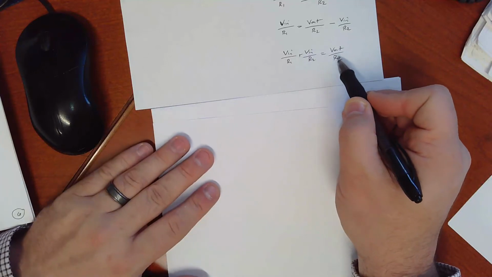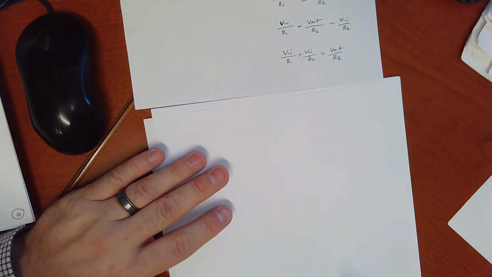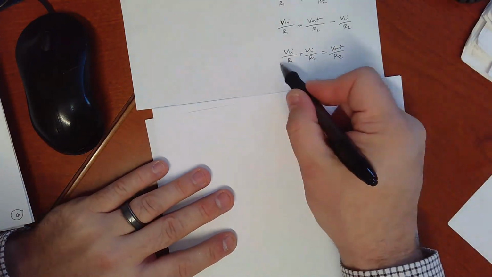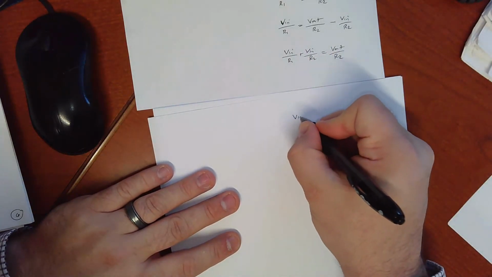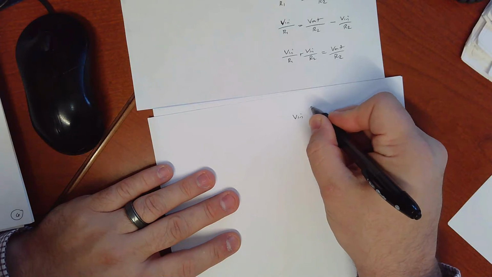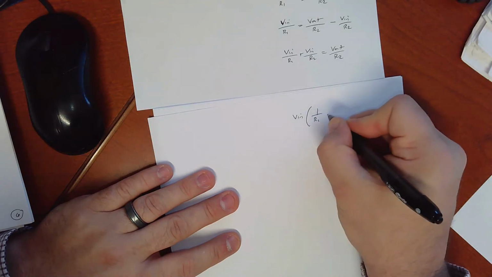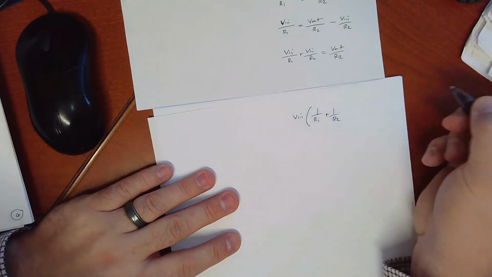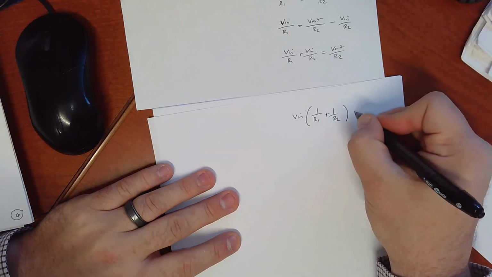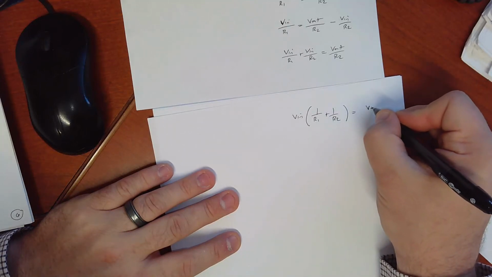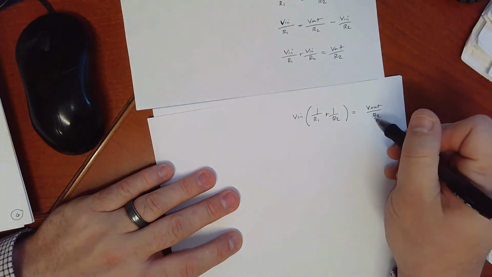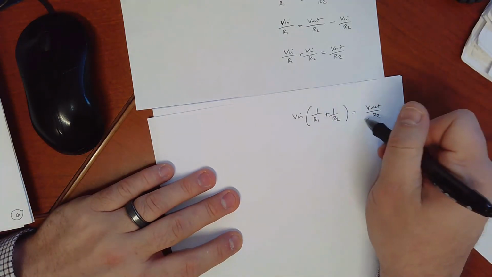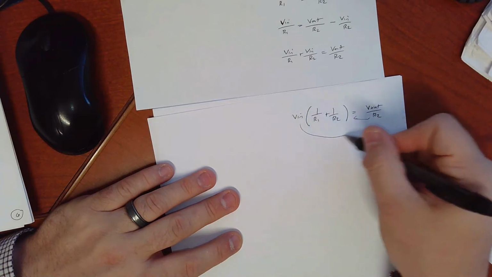Now, if we keep going, we can say, well, let me just pull out Vn. So we say that it's equal to Vn times 1 over R1 plus 1 over R2 is equal to V out over R2. We can now multiply across by R2, and we can divide by Vn at the same time.